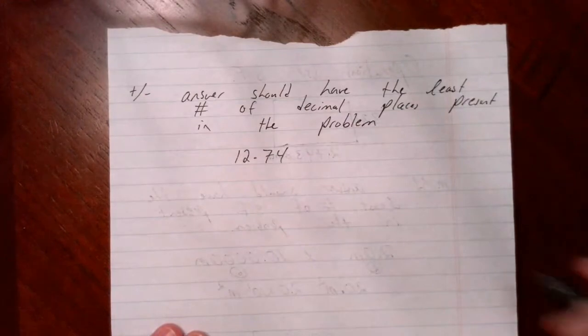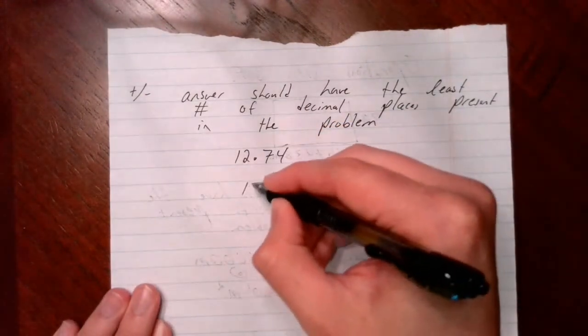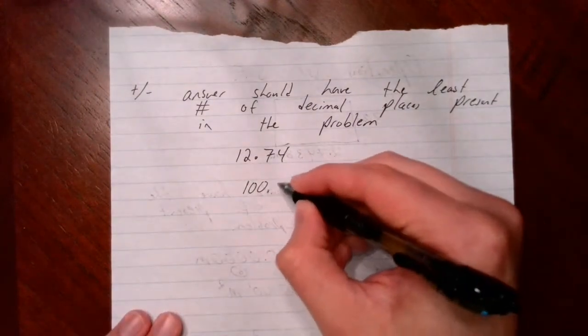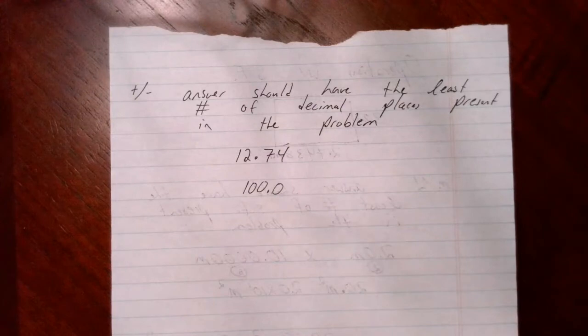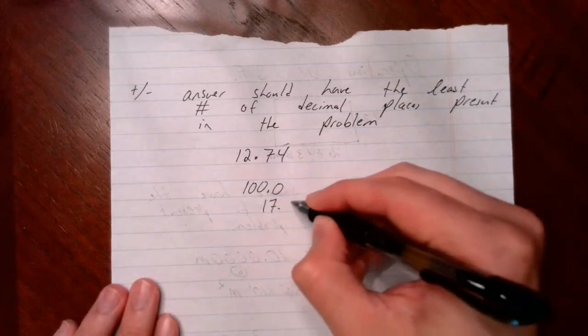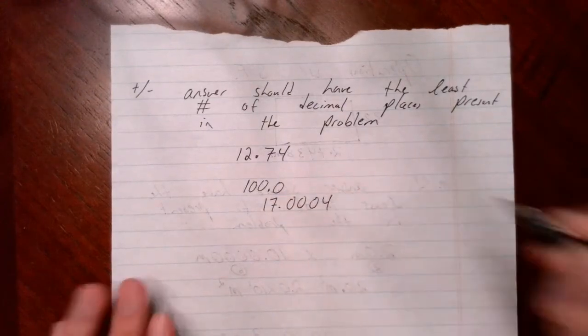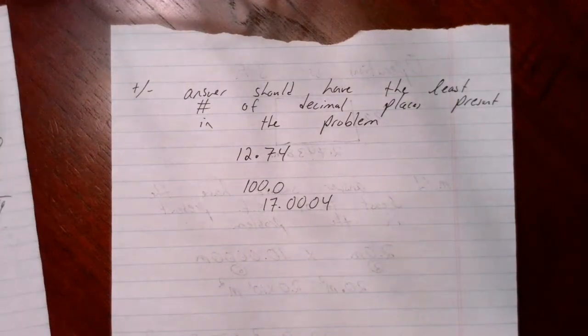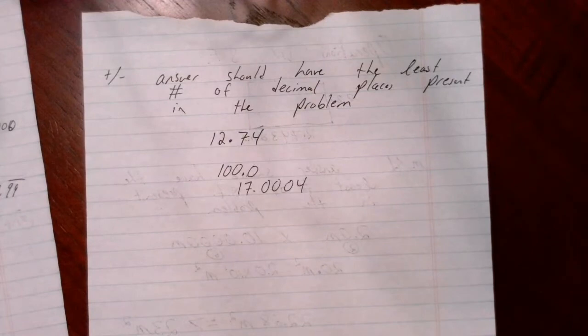12.74 has how many decimal places? It has 2 numbers after the decimal. 100 has how many decimal places? Well, let's just do 100.0. How many decimal places? 1. So 17.0004 has how many decimal places? 4. So these should be pretty easy. So let's look at the first one in the notes.